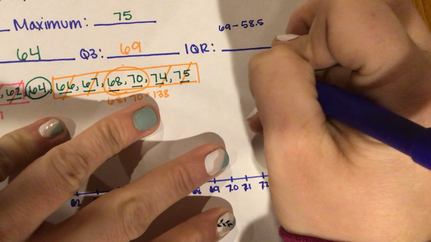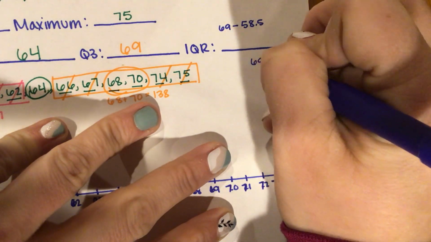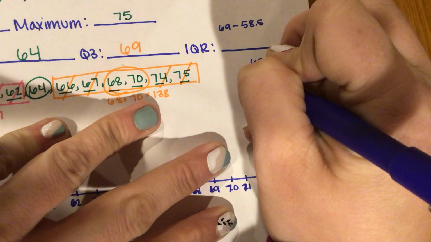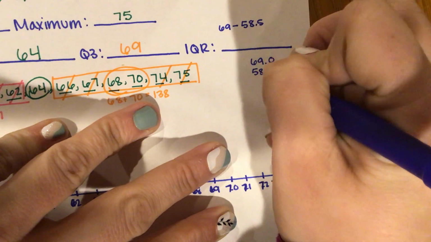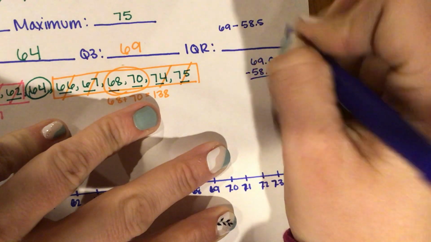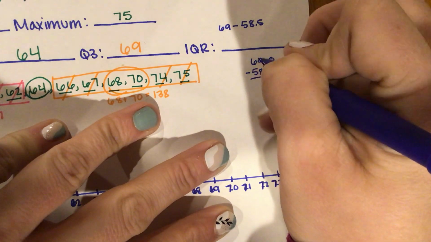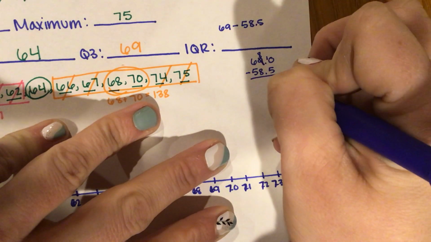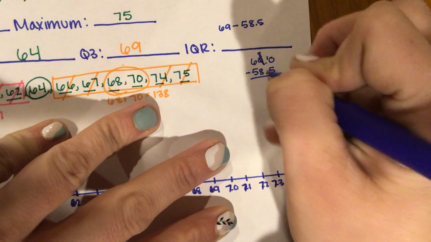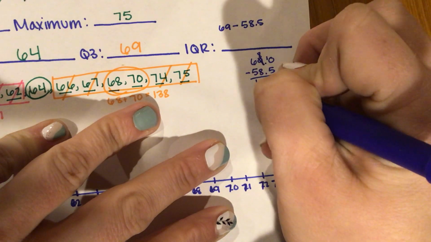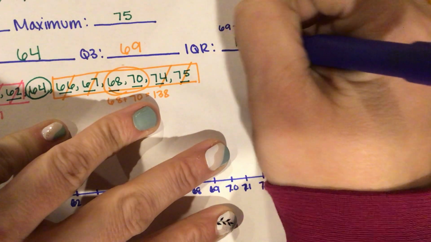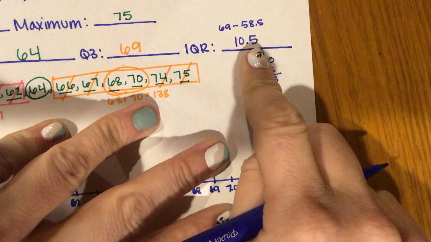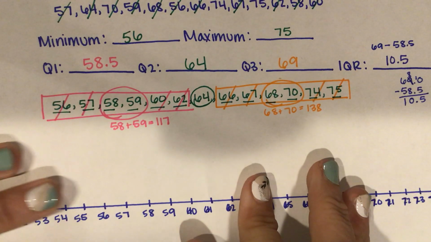Again, I'm going to line up my decimals, practice subtracting. So I have to borrow. 10 minus 5 is 5. Bring down my decimal. 8 minus 8 is 0. 6 minus 5 is 1. My IQR is 10 and a half. Okay.